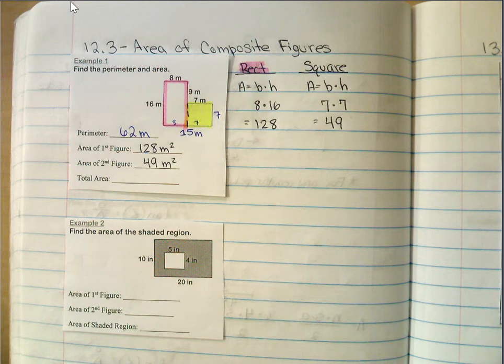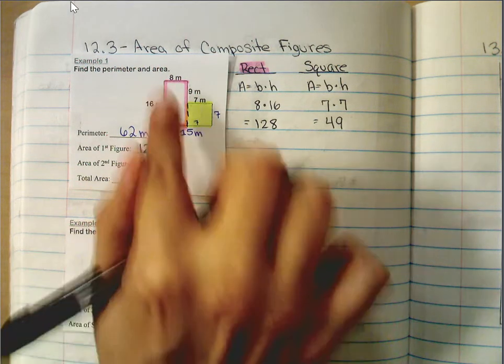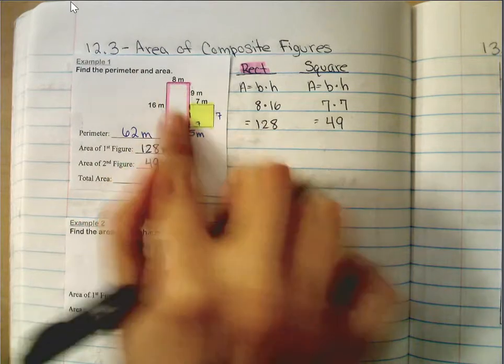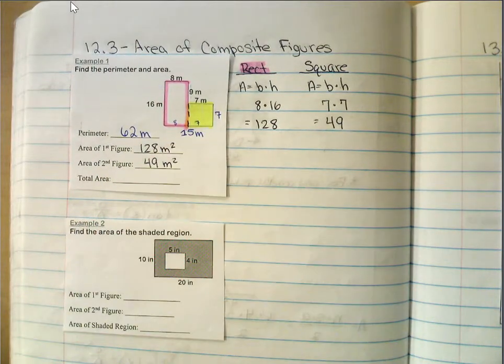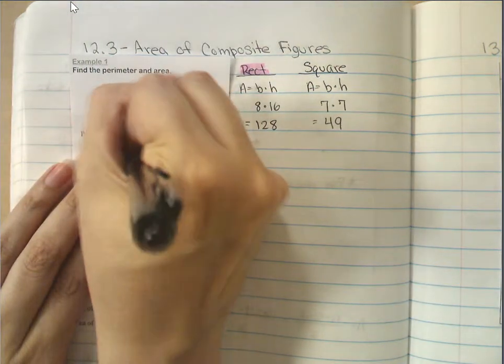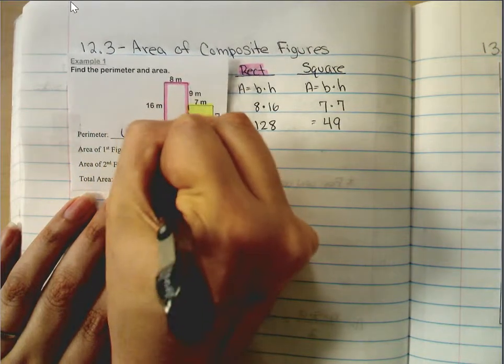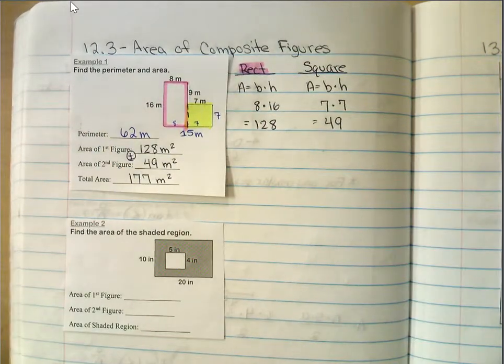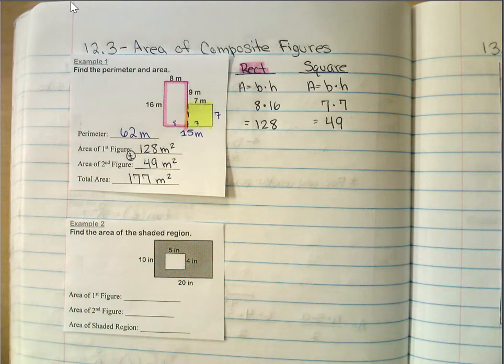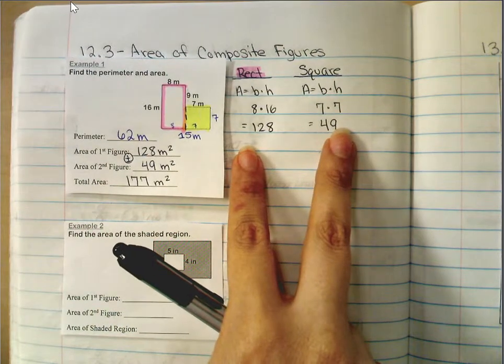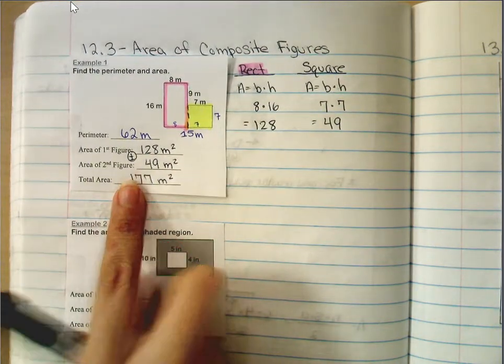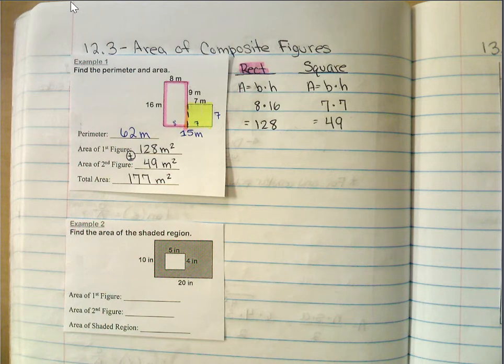And so since I want the area of the entire shape, I'm going to add those two. So I'm going to take 128 plus the 49, and the total area is 177 meters squared. So all I did was split the shape into 2 different shapes, and then found the area for each and added. Okay, so that's example 1.